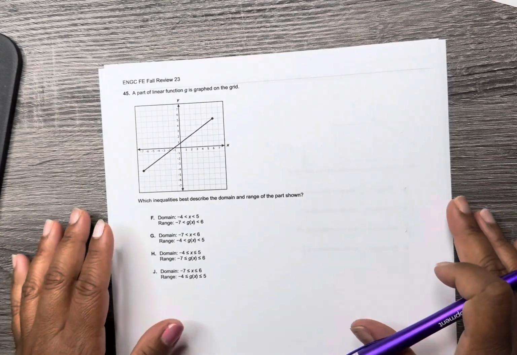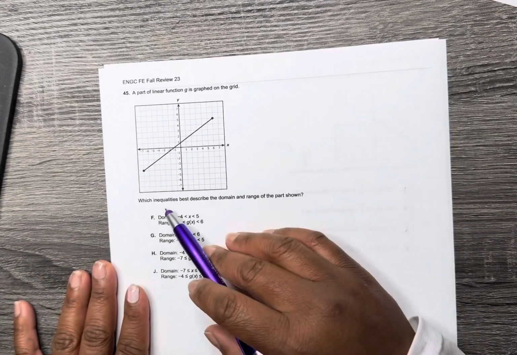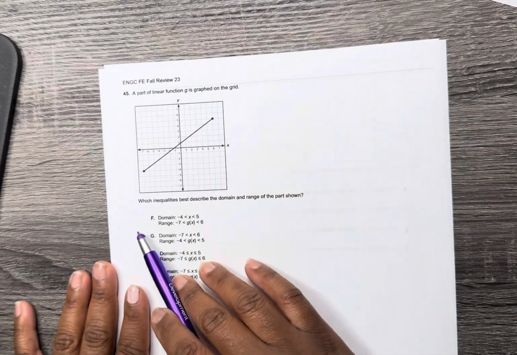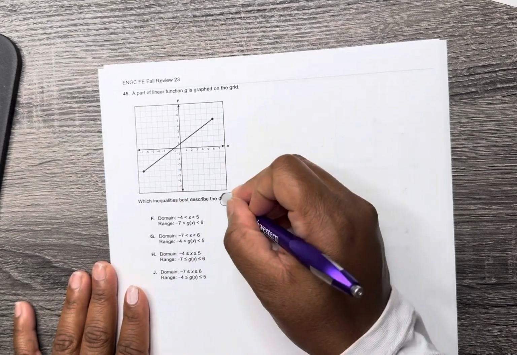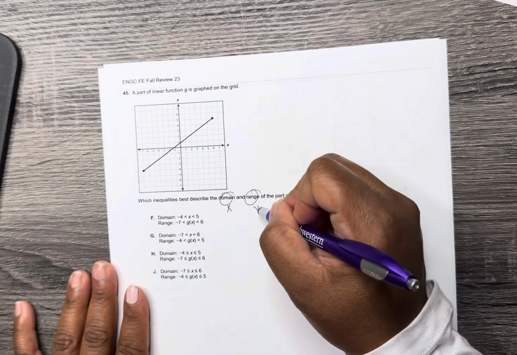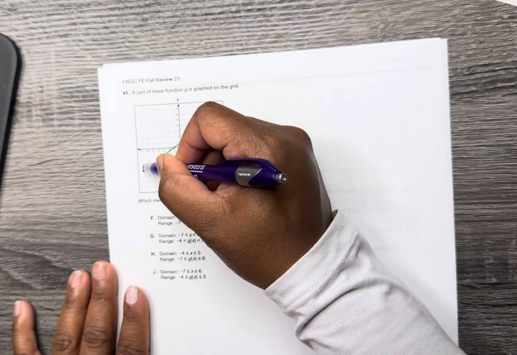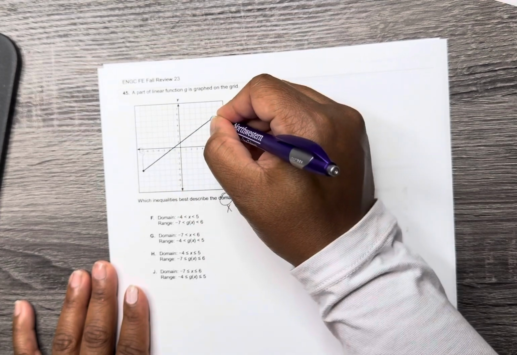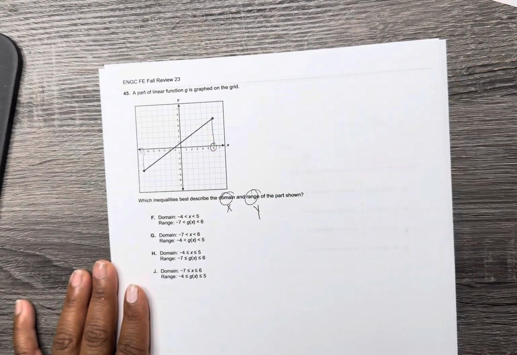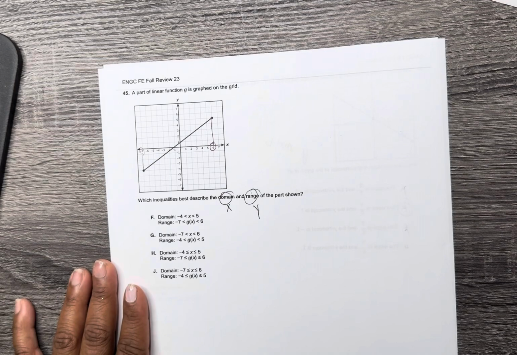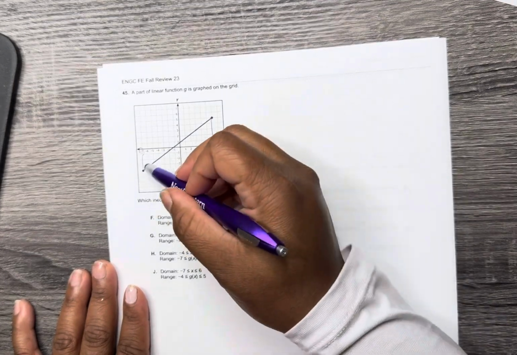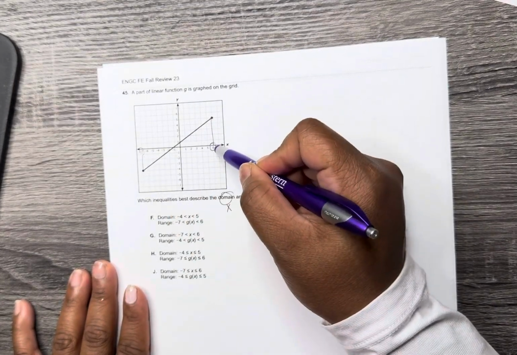All right, now for 45, we're given this. Which inequalities best describe the domain? Remember, that's X. Range, remember, that's Y. So look at the beginning of the graph. Since this is an endpoint, look, it starts here, comes here, right? So that's the domain. It goes from -7 to 6.